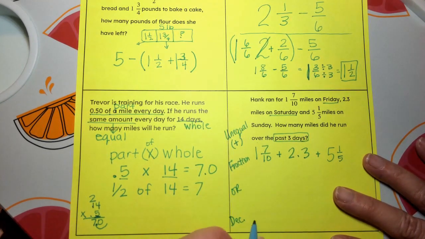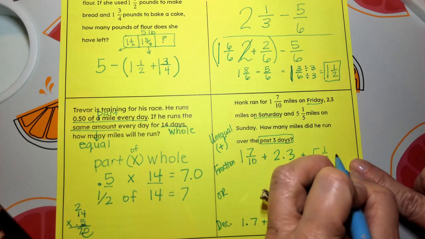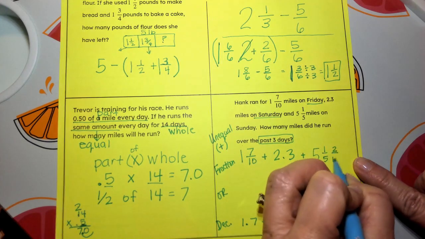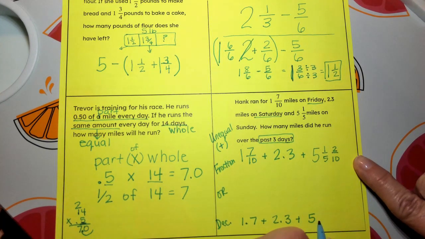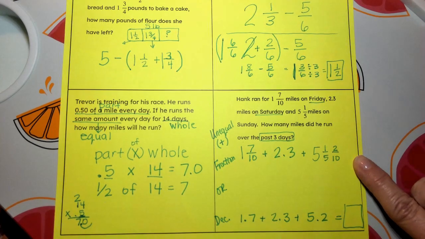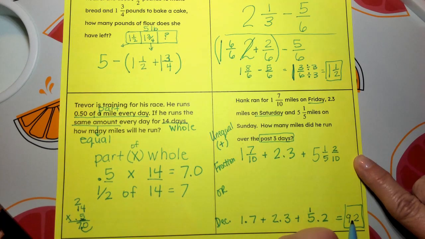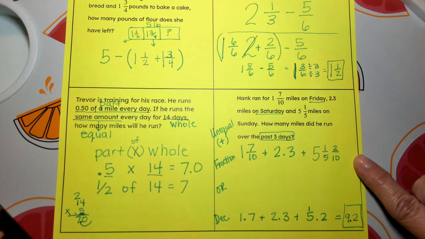So we could say 1 7/10 plus 2.3 plus 5 2/10, 5.2. We can get our answer. So you can add those up. So that would be 2/10 plus 3/10 is 5/10 plus 7, which would give me 12/10. That gives me 6, 7, 8, and 9. So I see this as 9 2/10.